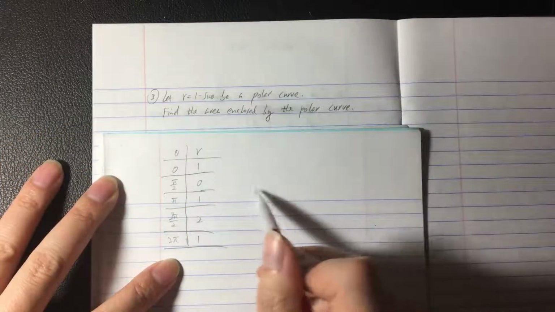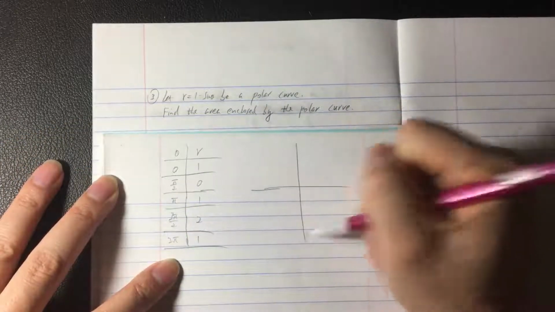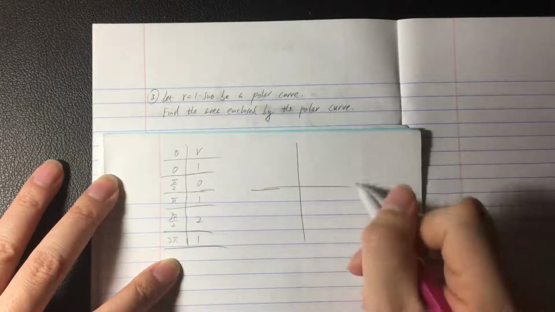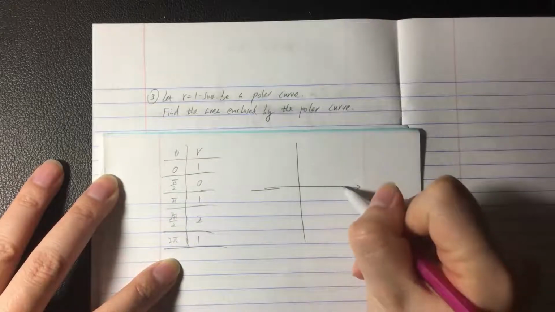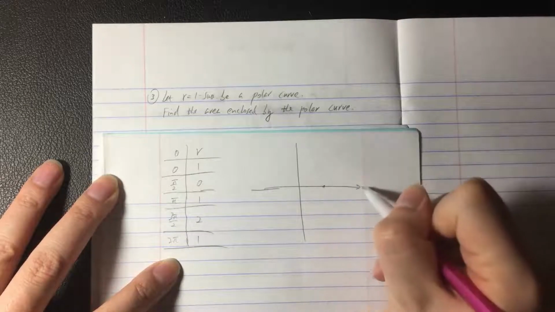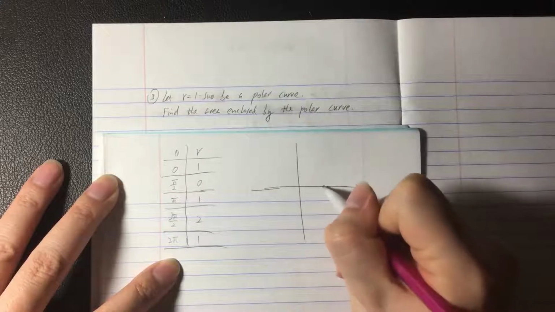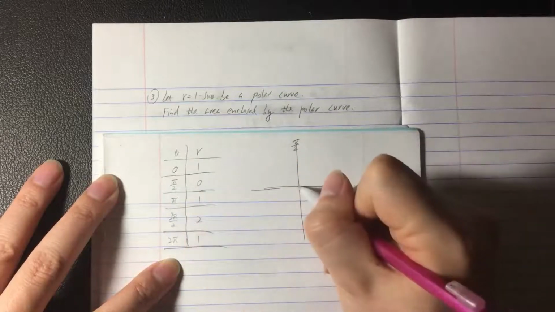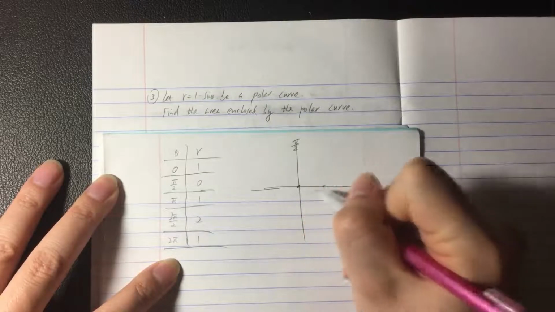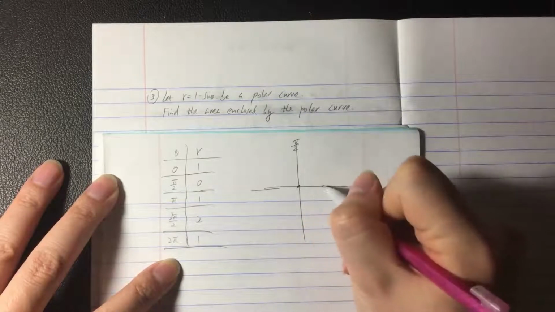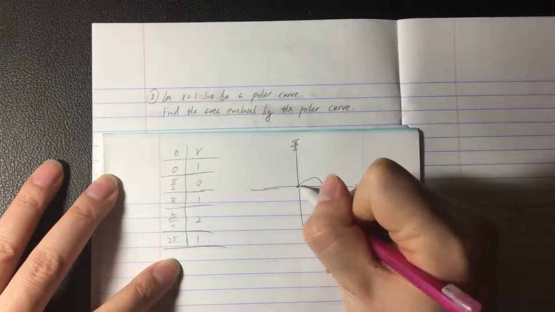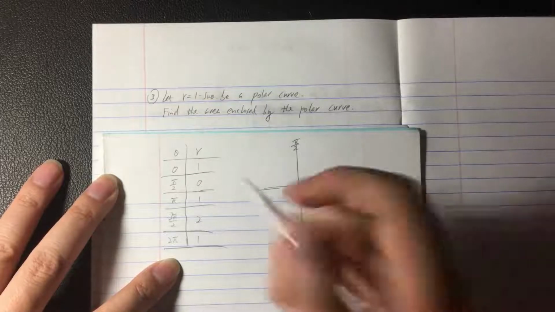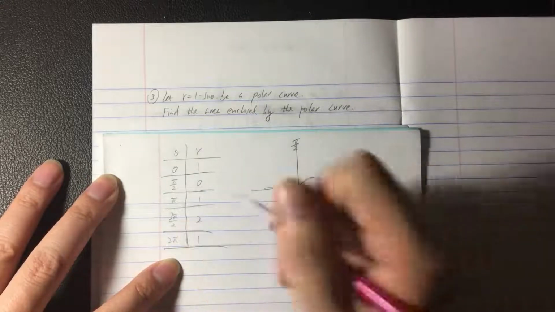Next, let's sketch a graph. When theta is 0, r is 1. When theta is pi over 2, r is 0. Theta from 0 to pi over 2. Then when theta is pi, we are here.